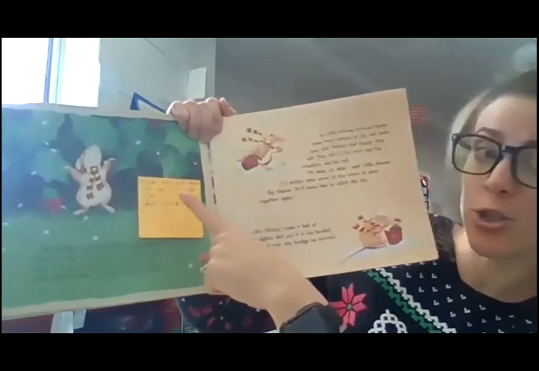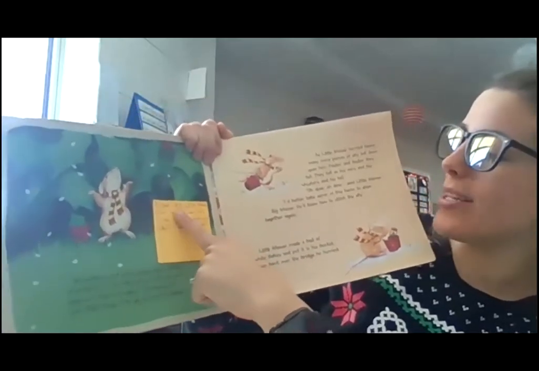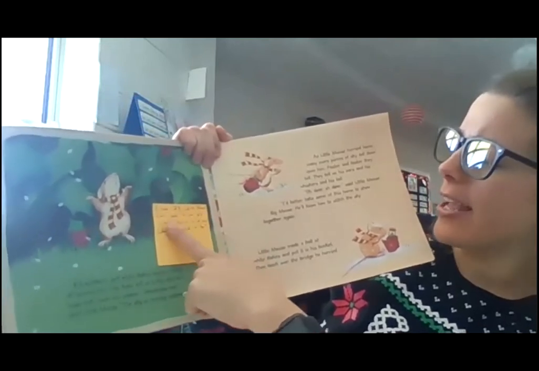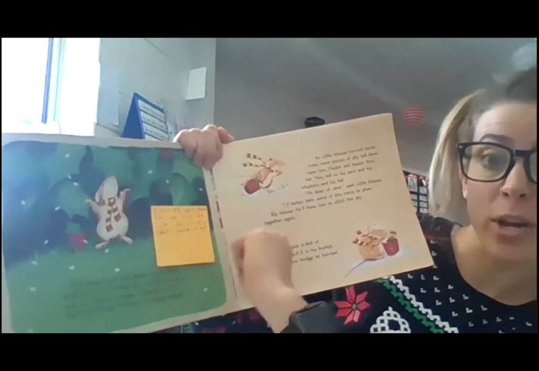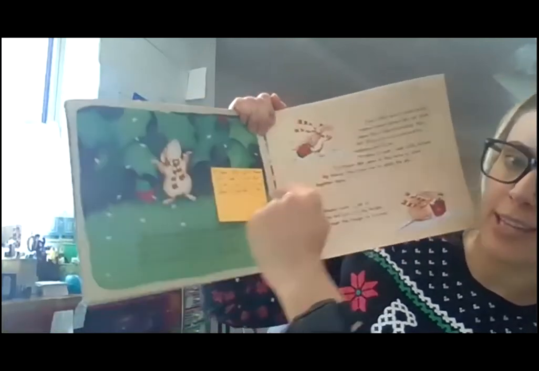All right, let's see our story problem. It says, I see 23 white flakes. Can we break 23 into tens and ones? What would it be? So I counted all the white flakes on the page. There's 23. Go ahead and see if you can break it down into tens and ones. Pause the video.